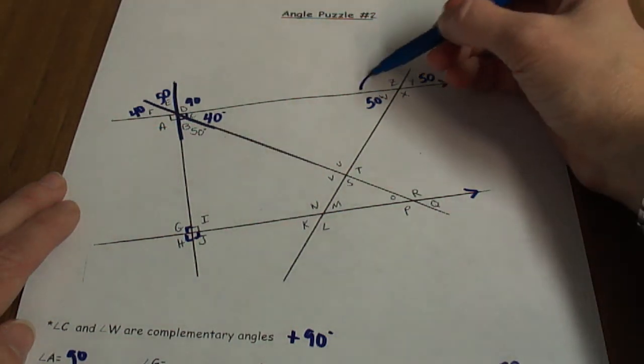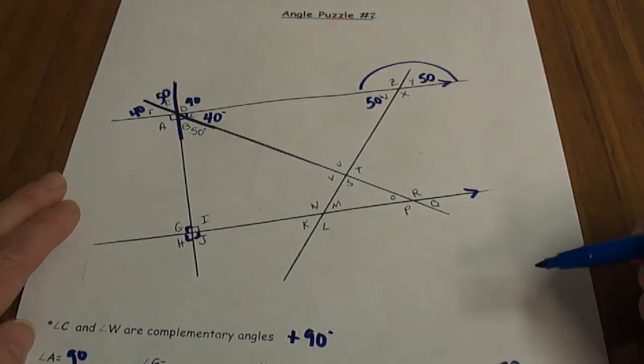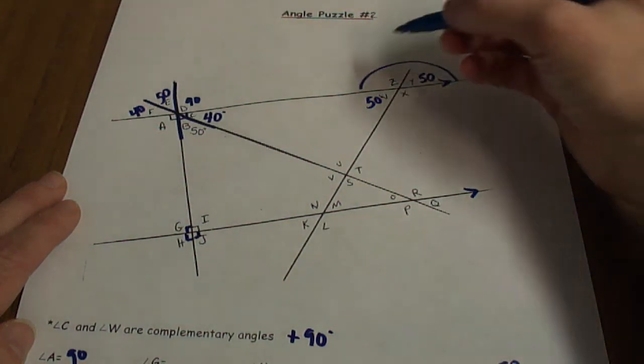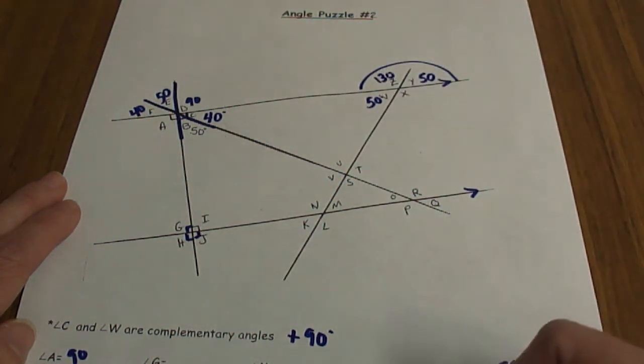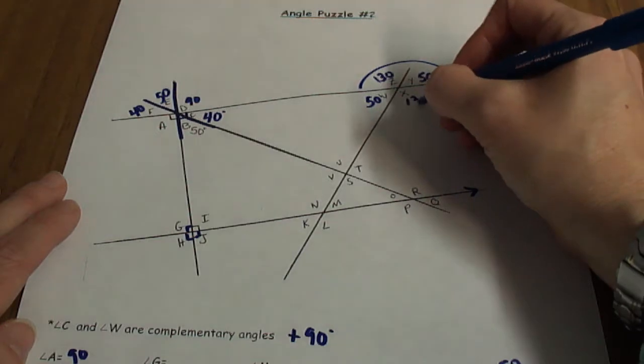I can finish this intersection by looking at 2 angles that add to 180. They're supplementary angles. If Y is 50, Z must be 130 degrees. So is X, 130 degrees.